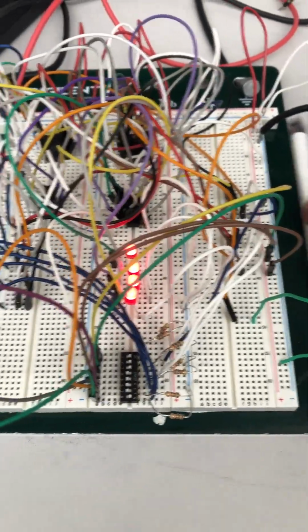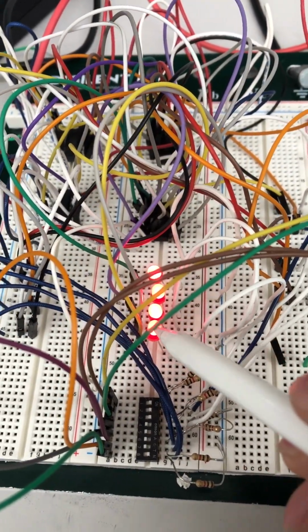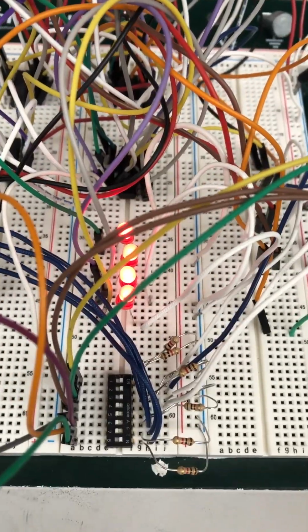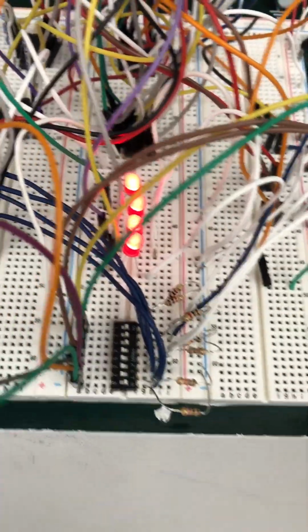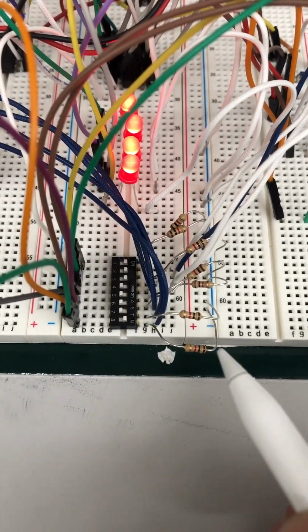This is my Lab 4 demo. These are my LEDs. This is R0, R1, R2, and R3. This is my C0 input. This is my C1 input. C0 is set to 1 and C1 is set to 0, so it's performing addition. This is my DIP switch and the resistors.